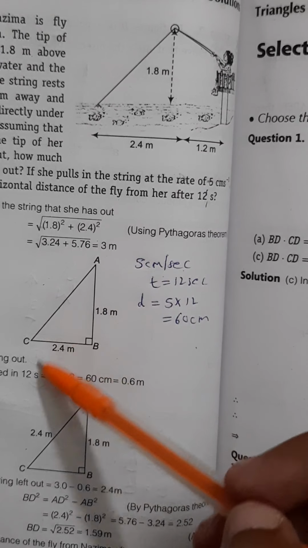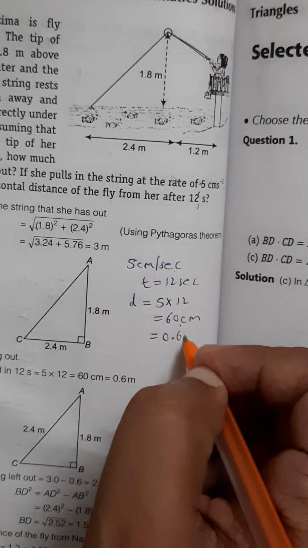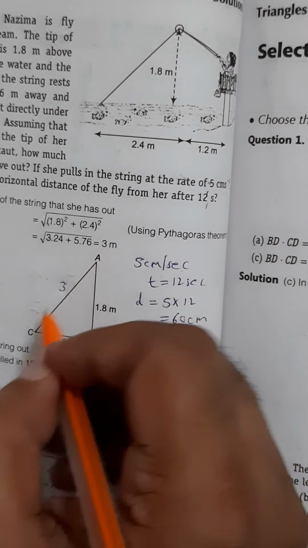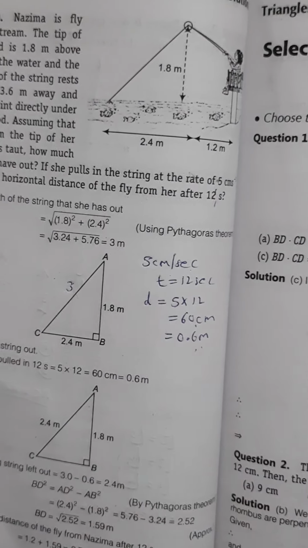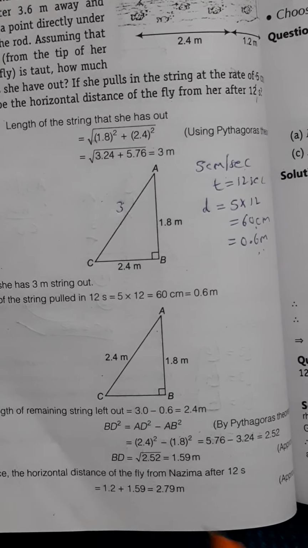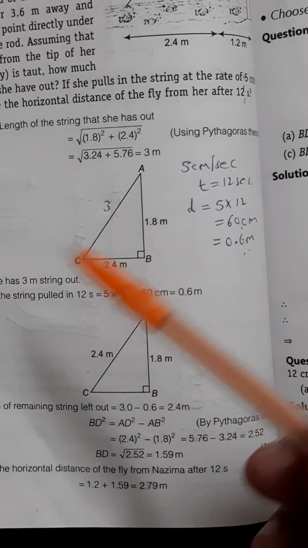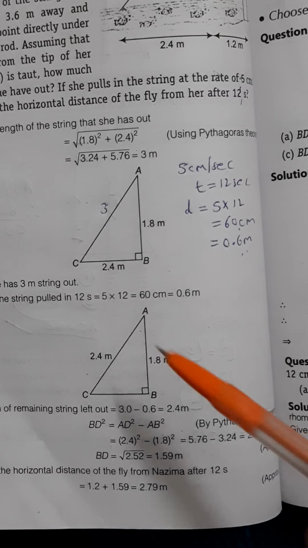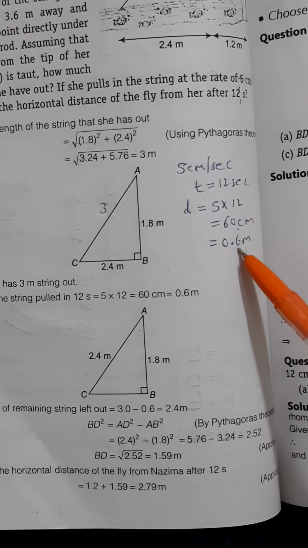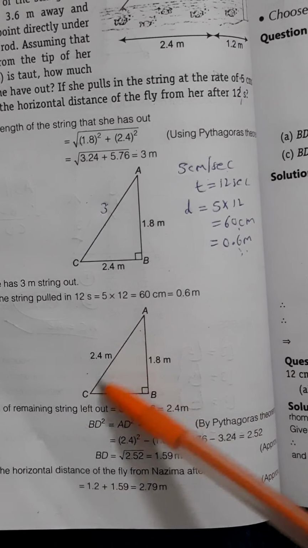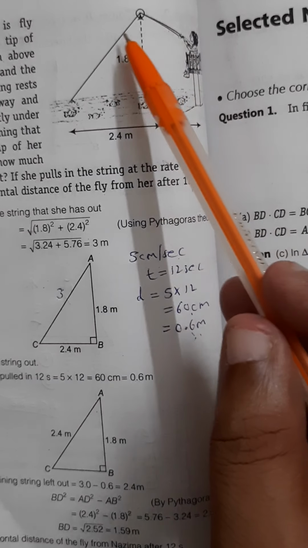At the moment we have calculated 3, but when it is reduced by 60 centimeter, that is 0.6 meter, the 3 meter which was originally calculated will be reduced by 0.6. So that is why in the next figure we will have 2.4. Because 0.6 has been reduced as she is pulling the string. When you catch the fish, the string is rolled up and the length of the string gets reduced. So after 12 seconds 60 centimeter is reduced, so you get the new hypotenuse as 2.4. The height remains the same because the girl is at a constant height of 1.8 meter.